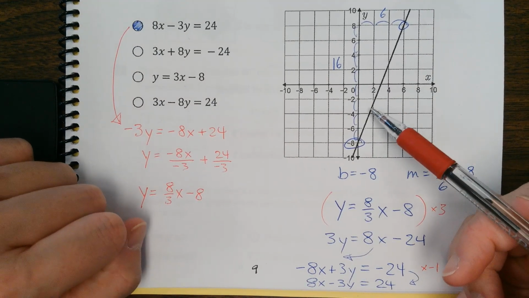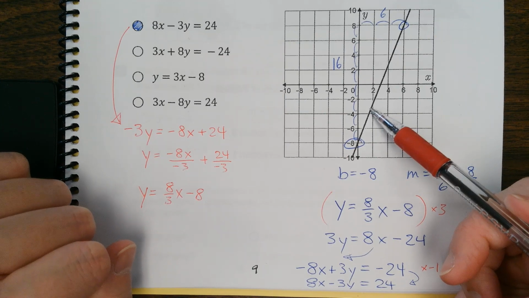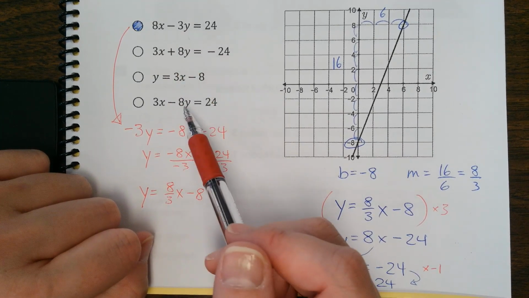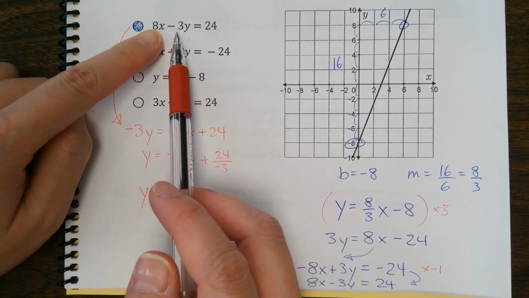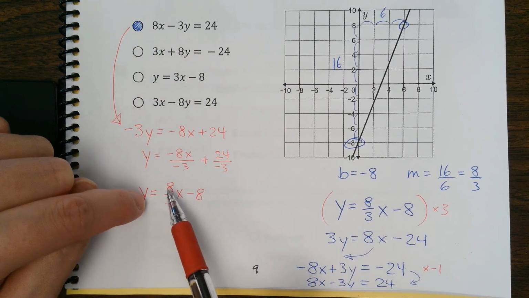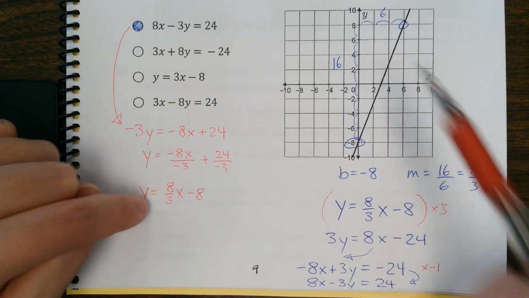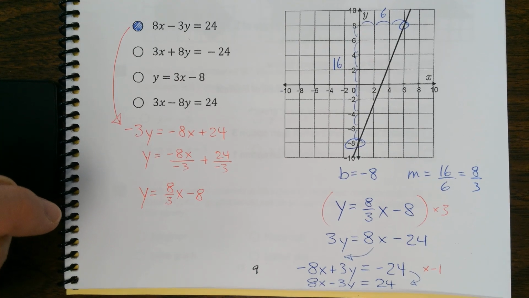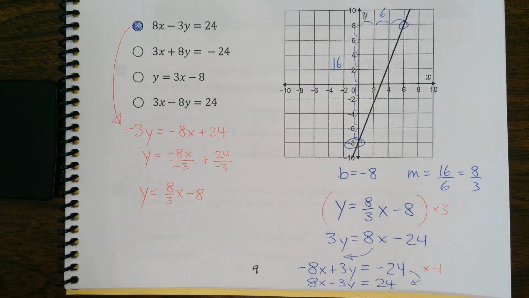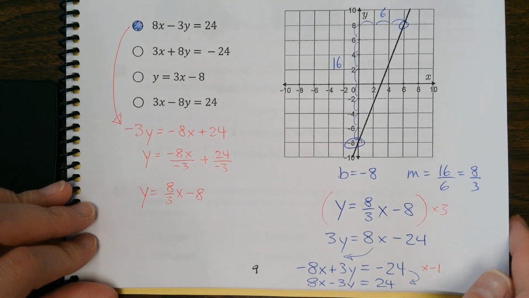So with these types of questions, you could go both ways. You could either figure out the equation of the line given and then look for your answer, or use your answer, put it into slope-intercept form, and then see which one matches your line. Either way works. Whichever way you think is easier. I don't like this question because it's so easy to make a mistake, even though you know what to do. And it's like careless mistakes. Okay.